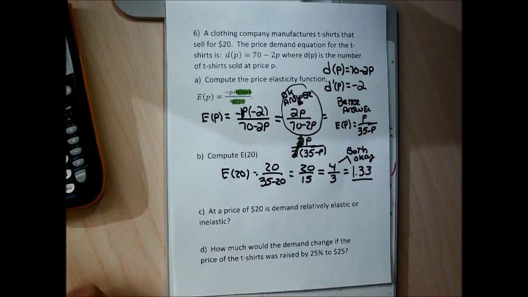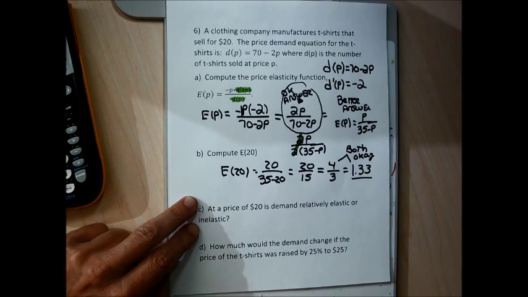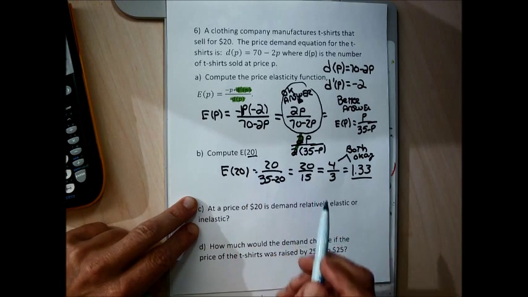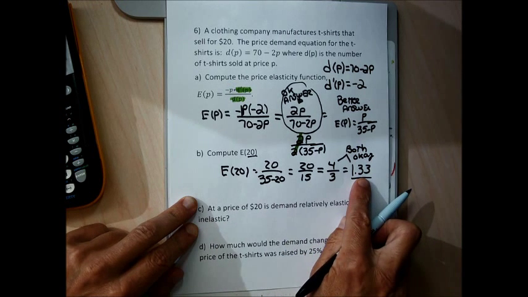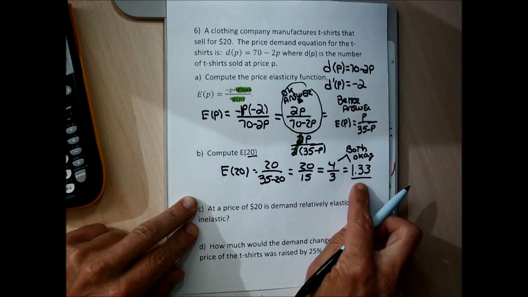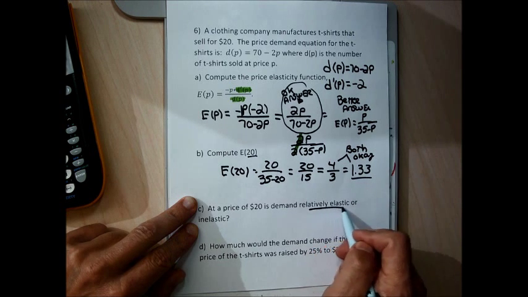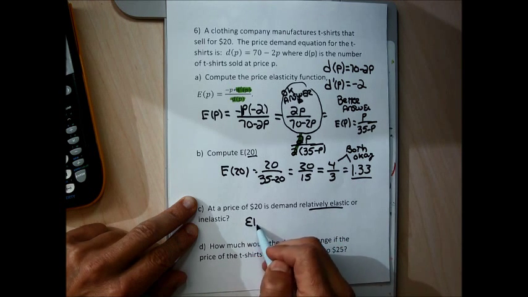For part C, at a price of $20, which is this price, is demand relatively elastic or inelastic? If this number is between 0 and 1, it's inelastic. If it's bigger than 1, it's elastic. Because it's bigger than 1, we say it's relatively elastic.